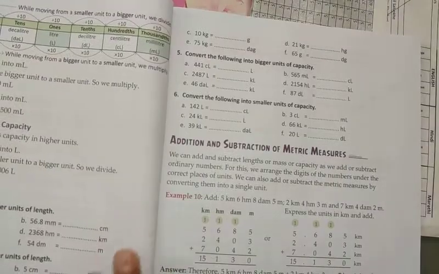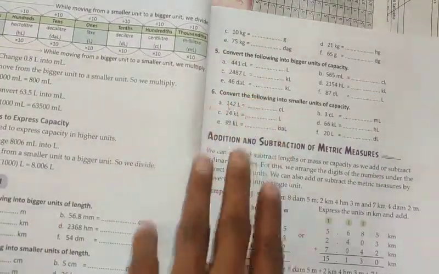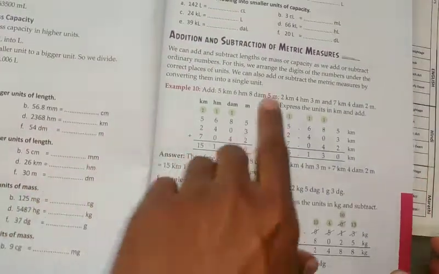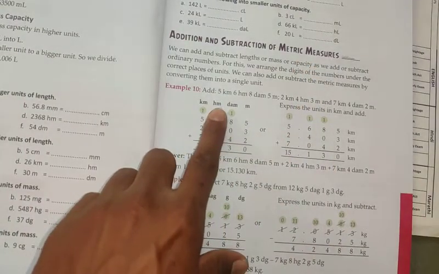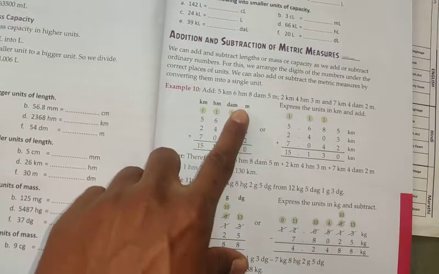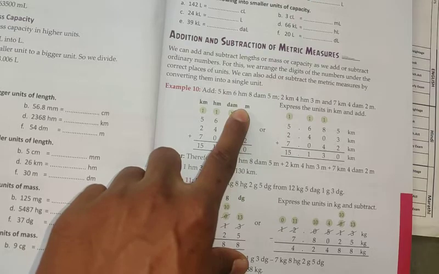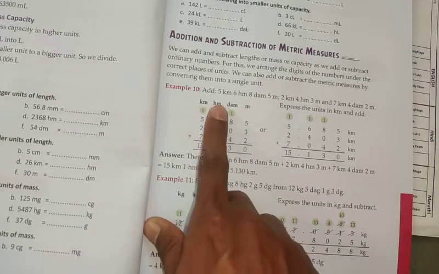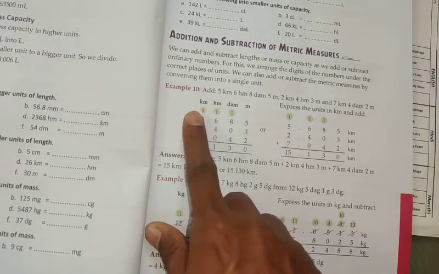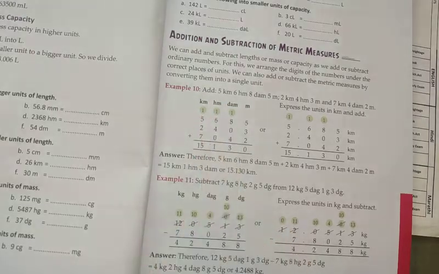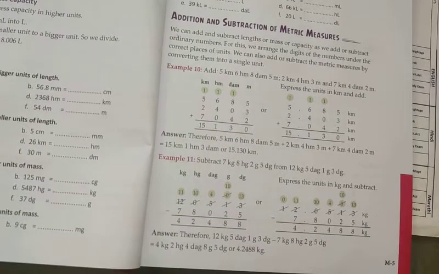That we have learned in the 4th standard. So I will send the answer keys related to this one. Then addition and subtraction of metric measures. You know that kilometer, hectometer, decameter and meter. If one of the place is missing, then still you have to consider that place, and in that place you have to take 0. That we used to do in the 4th standard.